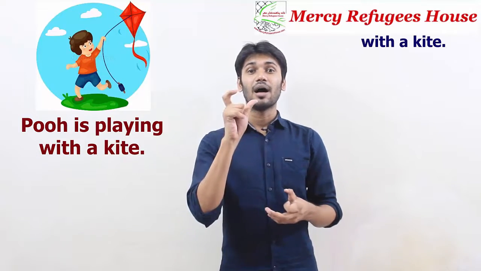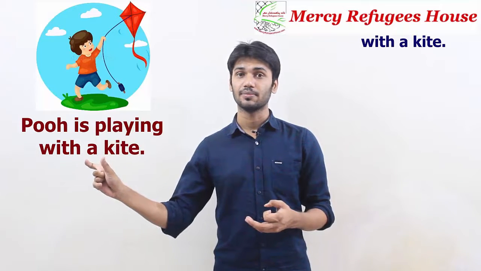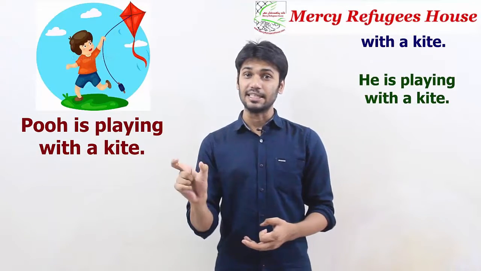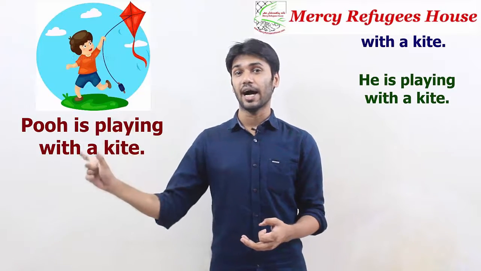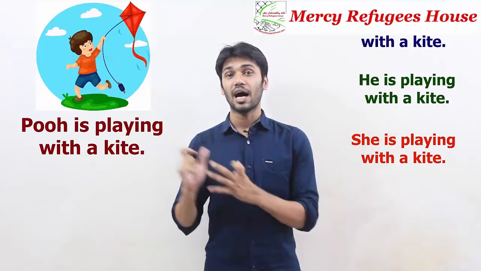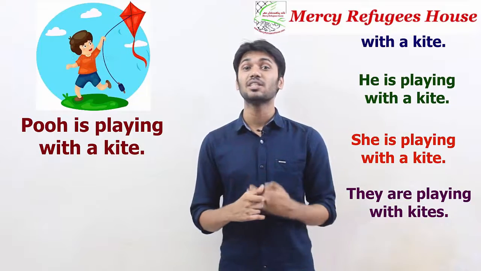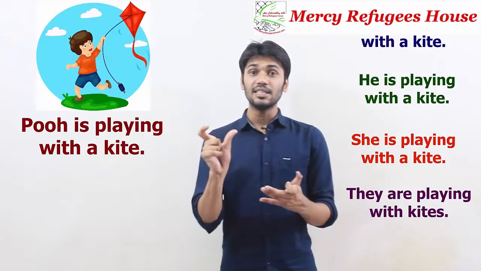Now, this is what can be explained in English. I am playing with a kite. He is playing with a kite. She is playing with a kite. They are playing with kites. These are sentences. Now here, Pooh is the subject of the sentence.